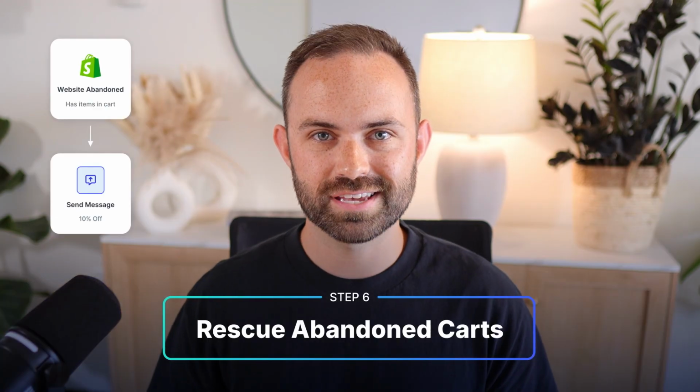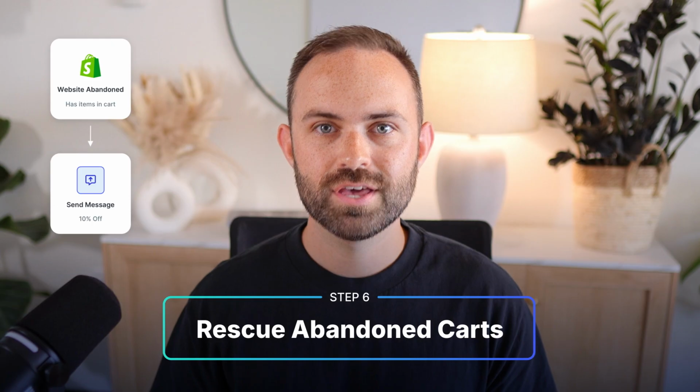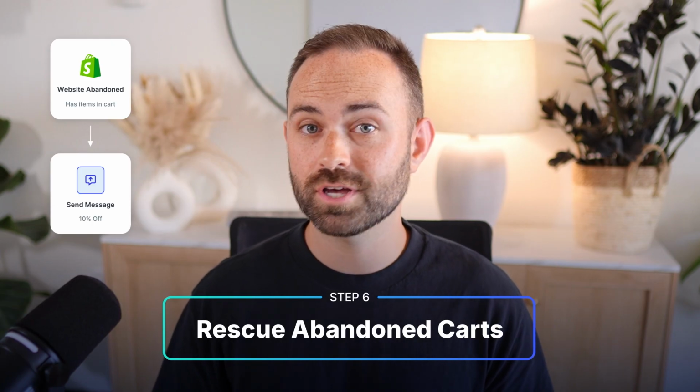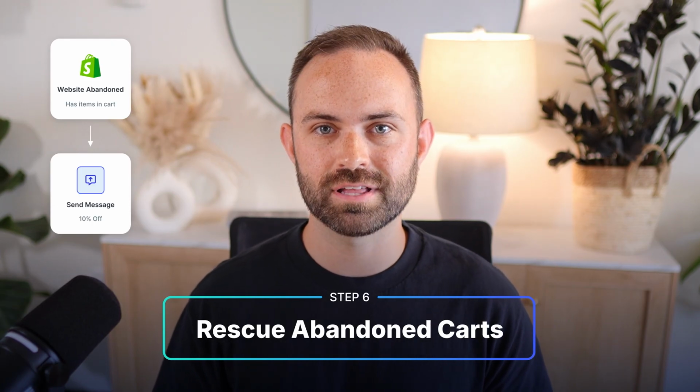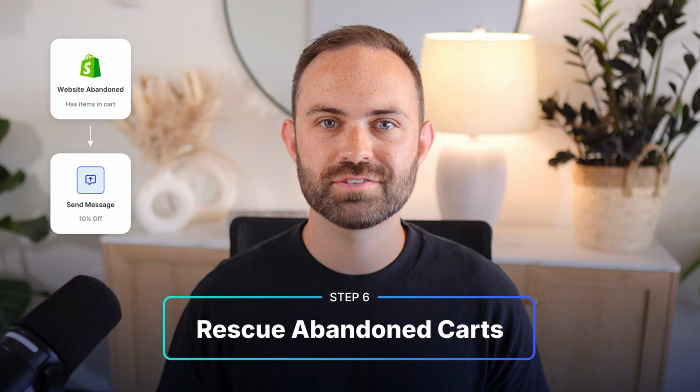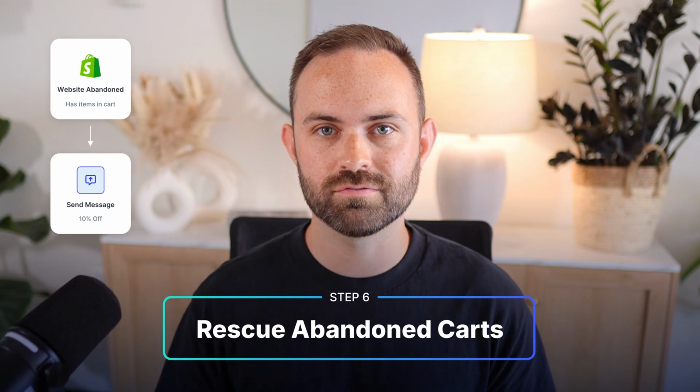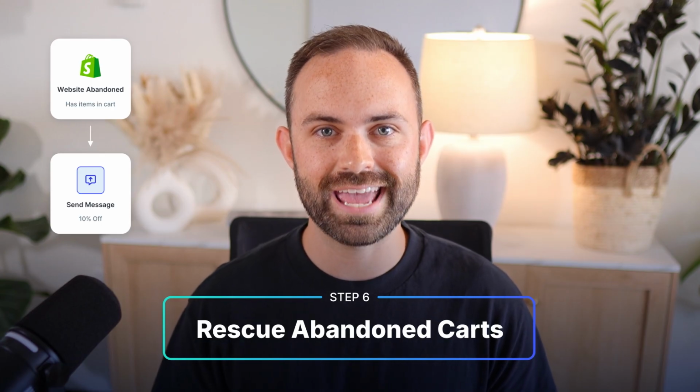Automation is easier than it sounds. We've preloaded Shopify templates into your account, so all you have to do is fill in a few fields and switch the workflows on. Let's pick up with step 6, rescuing abandoned carts. Use the abandoned cart template to prompt customers to finish checking out with the items left in their cart. This type of message can recover up to 20% of lost sales, so you want this up and running ASAP.